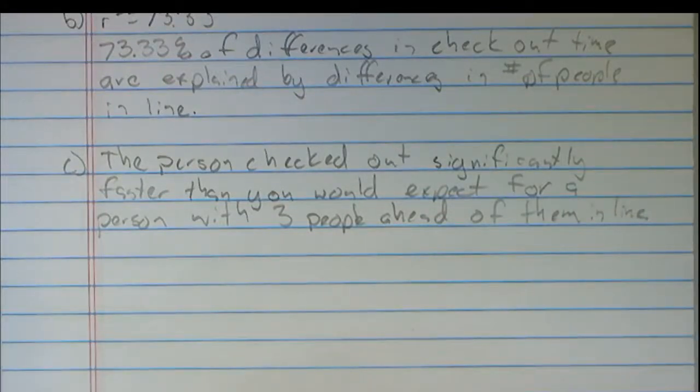And we circle it on the scatter plot itself. So that's that.